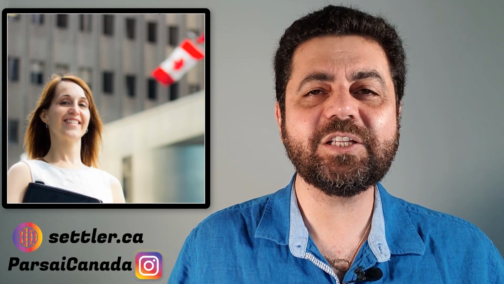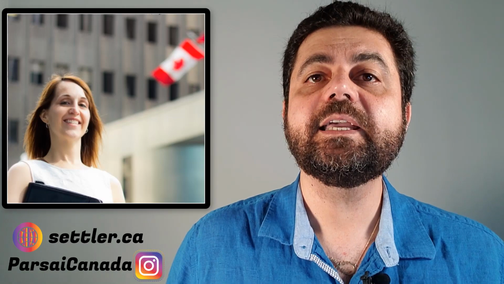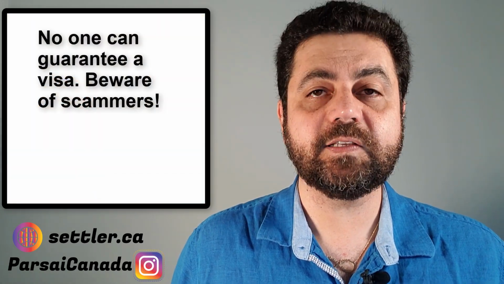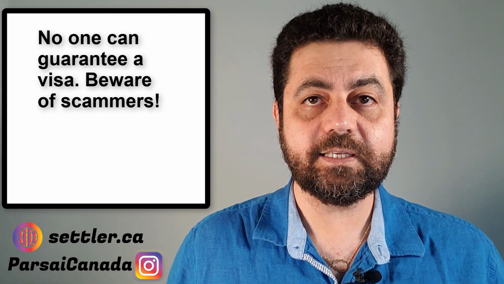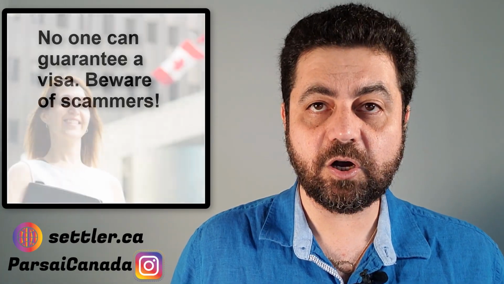No matter how many documents you provide, how much evidence you present to the immigration officer, what kind of cover letter you have, whether you have representation or not, it doesn't guarantee a visa. At the end of the day, the process of issuance of a visa is in the hands of an immigration officer.